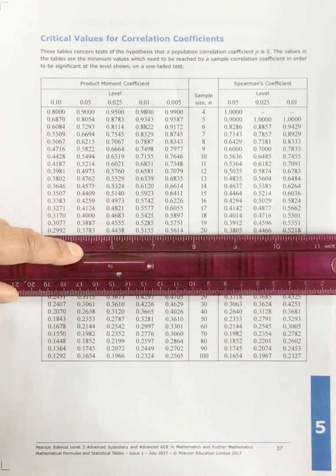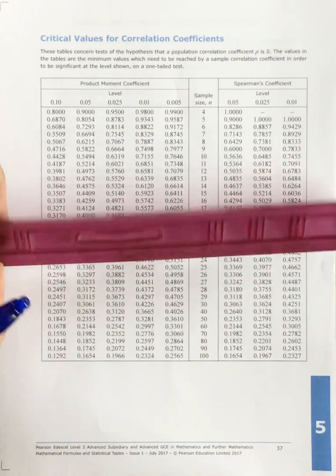If I was testing my 0.4 at the 10% significance level, so at a higher confidence level, then my PMCC is greater than the critical value, so that would show there is evidence of positive correlation. So that would dismiss that idea of 0 correlation. If I had a bigger sample, it would reduce my critical values.